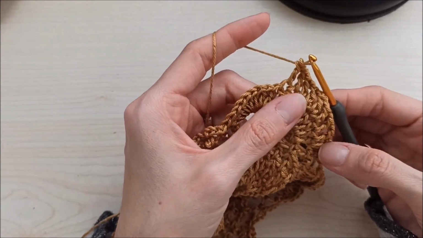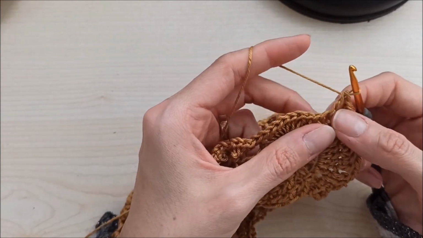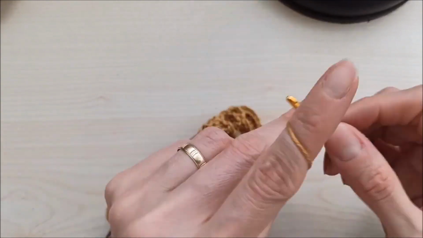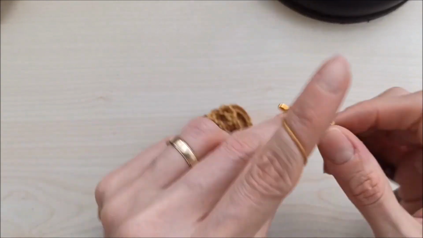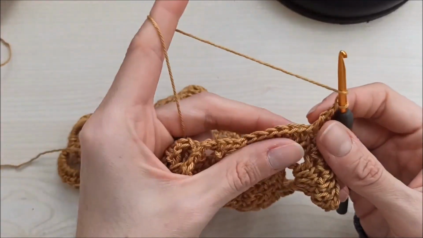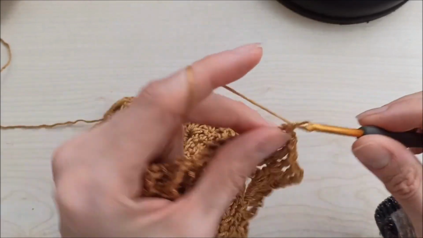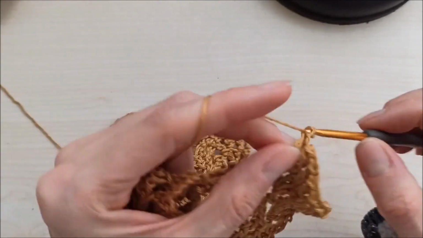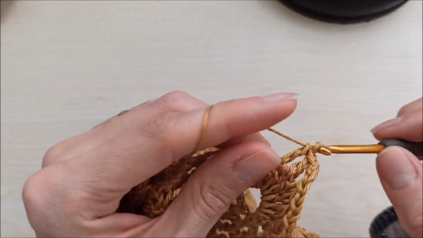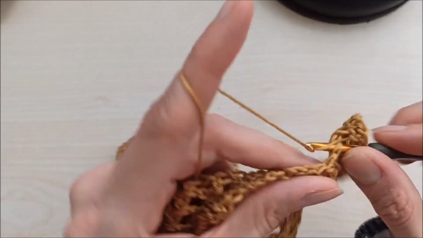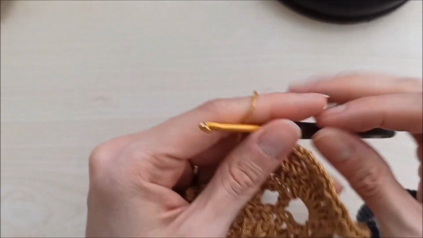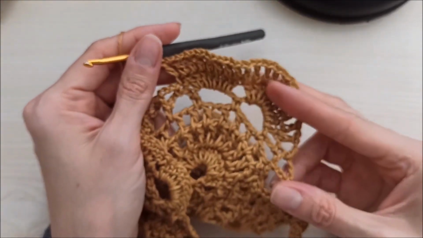Totally we will have 1, 2, 3, 4, 5, 6, 7, 8, 9, 10, 11, 12, 13, 14, 15, 17, 18, and this is 19. It's 18 or 19, it's not so important.